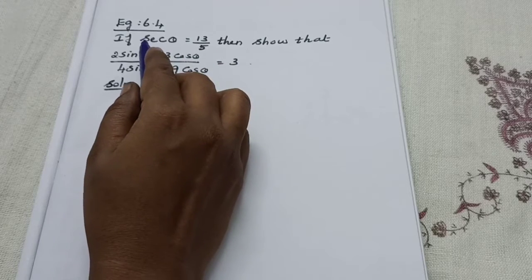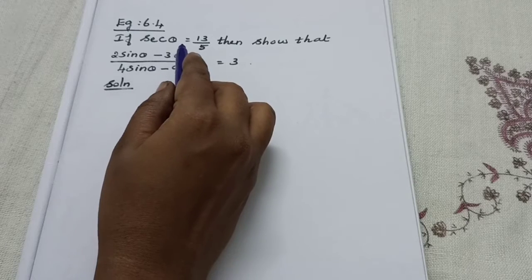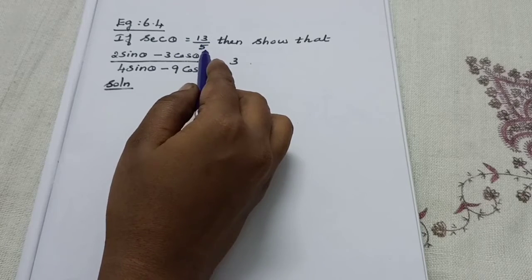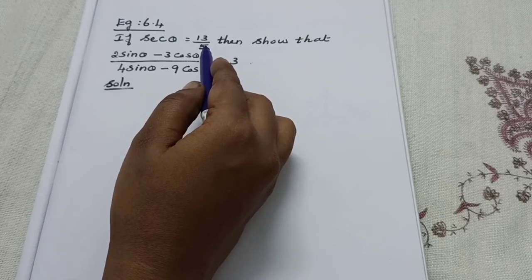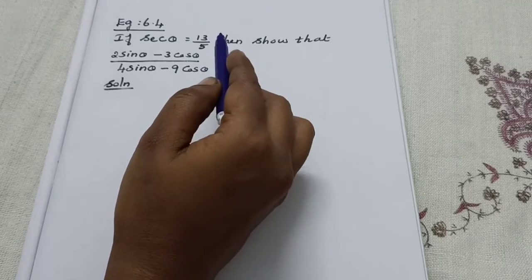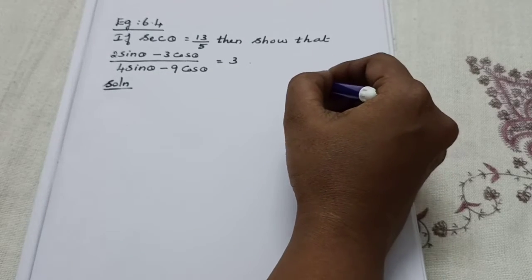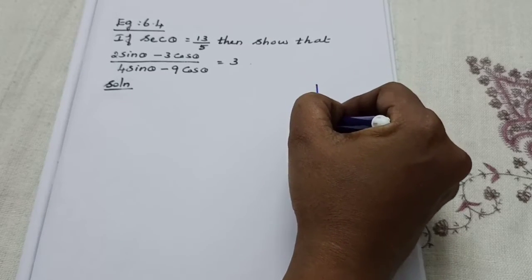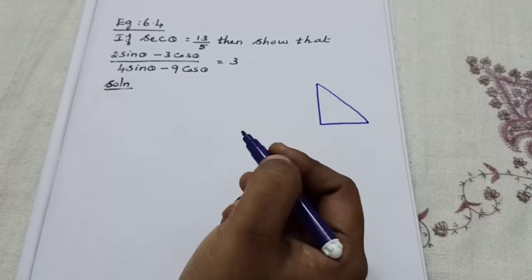One ratio is given here: secant theta is equal to 13 divided by 5. What's the ratio of secant theta? Hypotenuse divided by adjacent side, isn't it? So first we have to draw the right angle triangle.